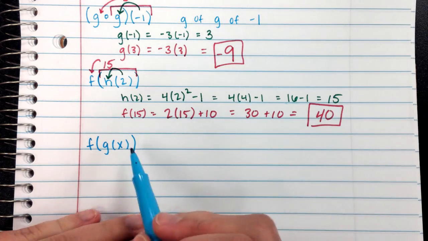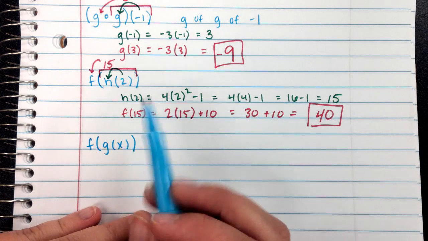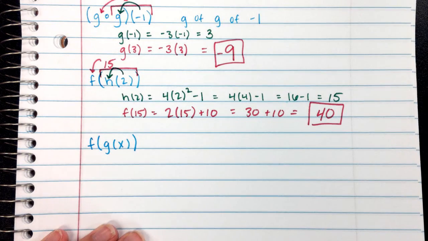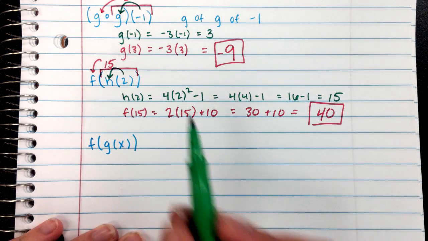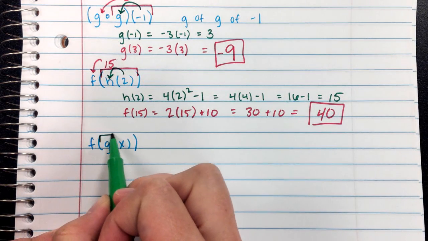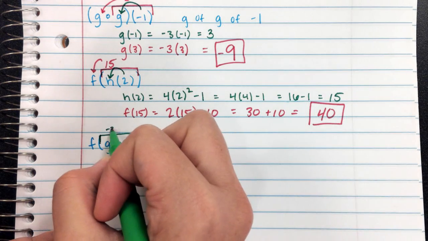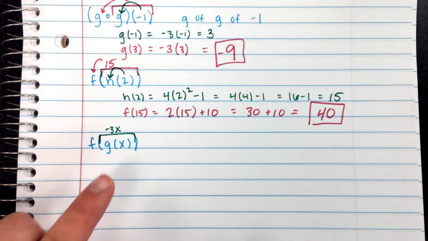So what is this telling me to plug in first? Plug x into g. Is x already in g? Then that's already done for you, isn't it? So watch how easy this becomes. What is g of x? So negative 3x, right?